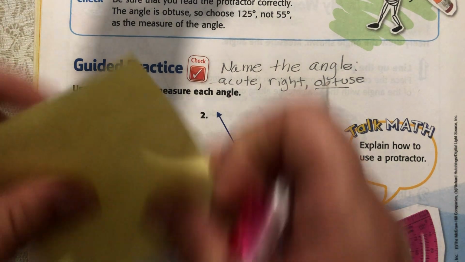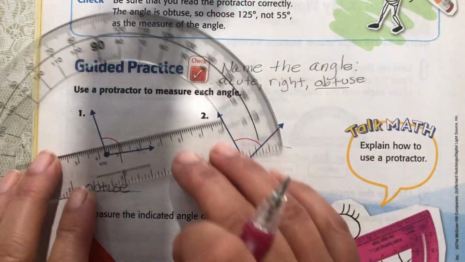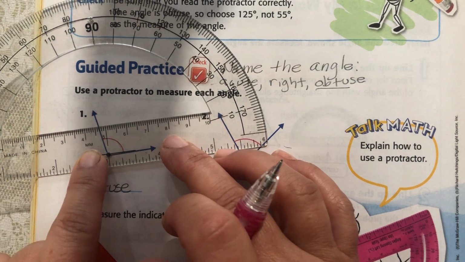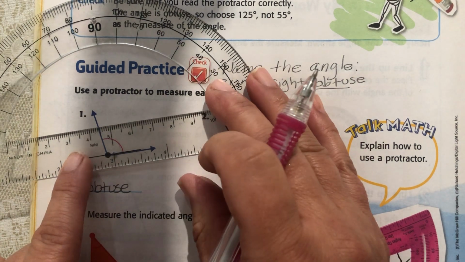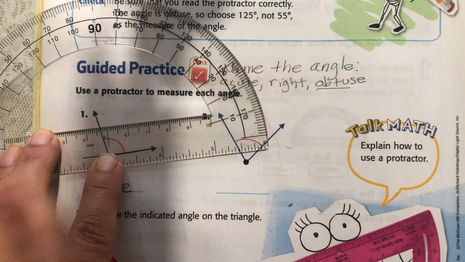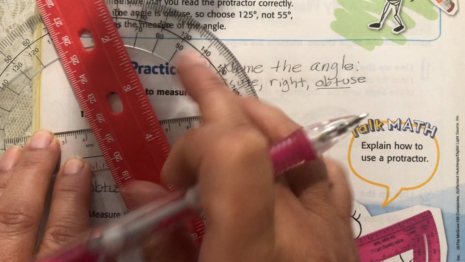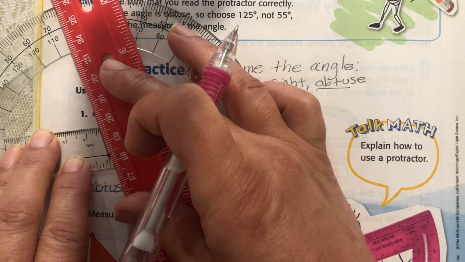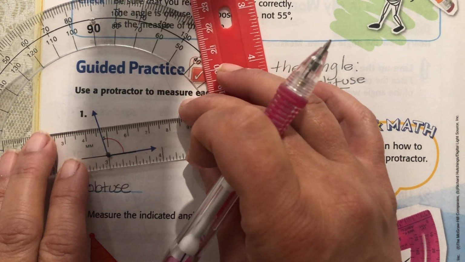Why? How do I know? Because it's greater than my L, okay? And now we're going to measure it. So again, match up the end points, and match up this black line here with the ray. Okay, got to be very careful. And as you saw, it's really easy to get a different reading, but like I said, most teachers will give it to you if it's pretty close. This looks like it's in between the two numbers.